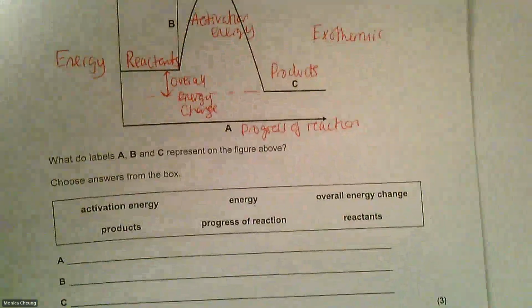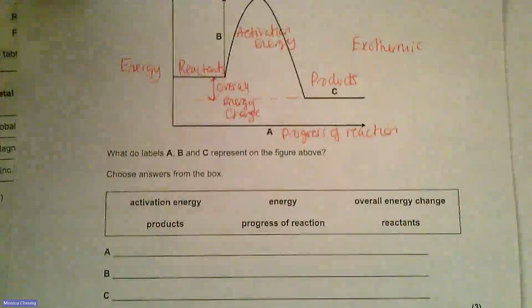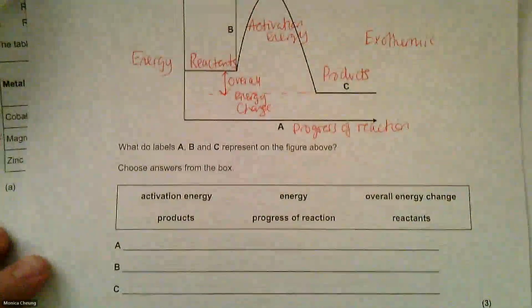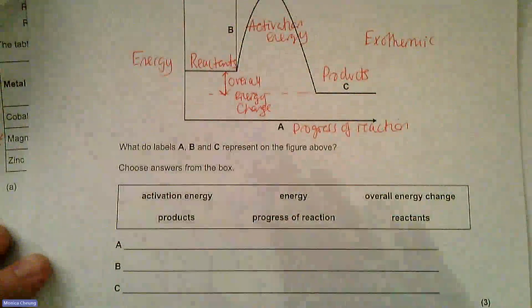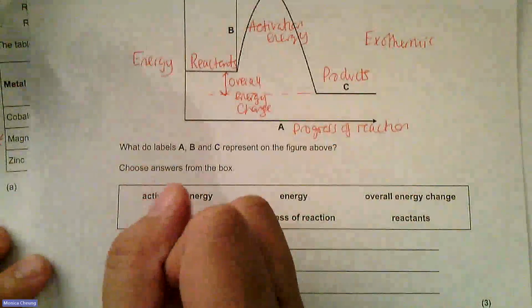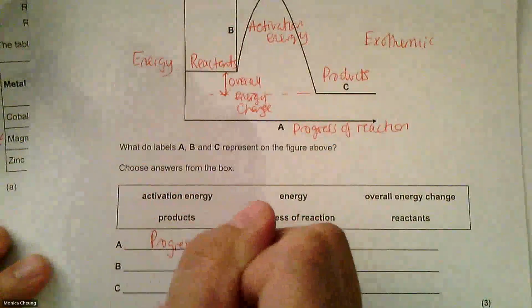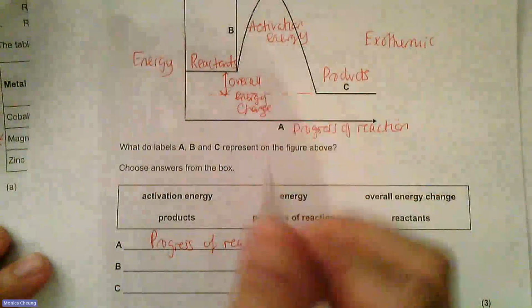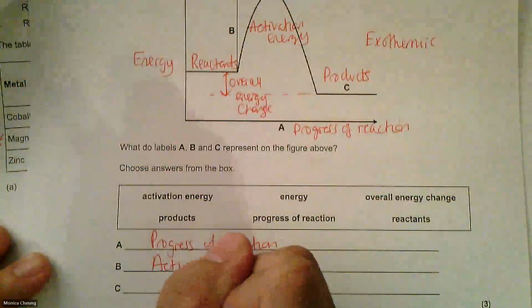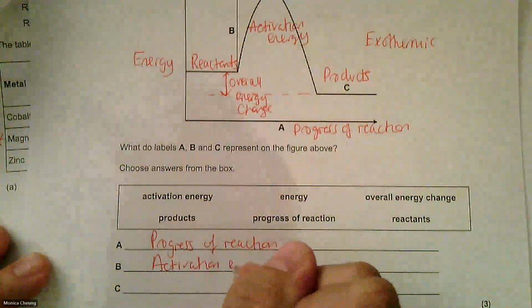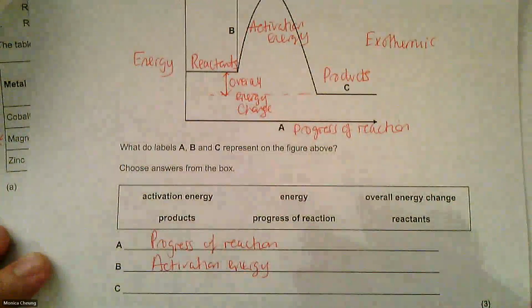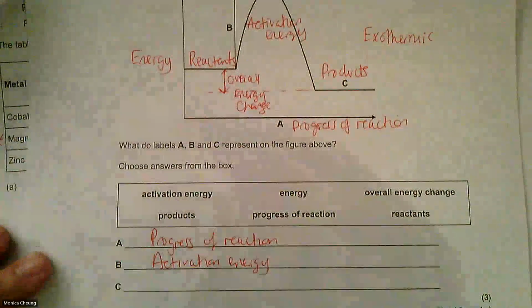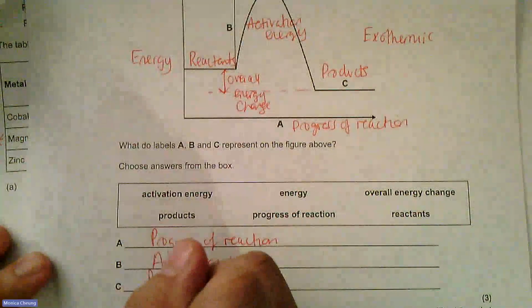Right. So we've got our next question here. I'm just going to zoom out a tiny little bit, just so we can see the labels and the questions. So you're going to have to label the diagram. I've already done this, which makes it a bit easier. So we know A is the progress of a reaction. B, already labeled, is our activation energy. And then C is our products.